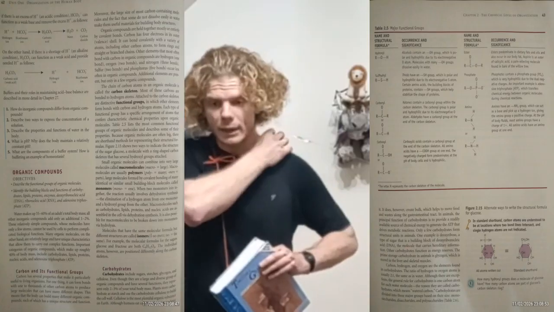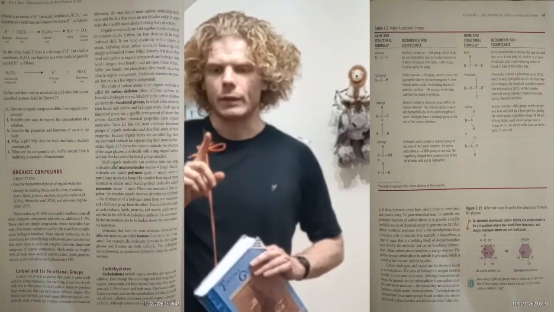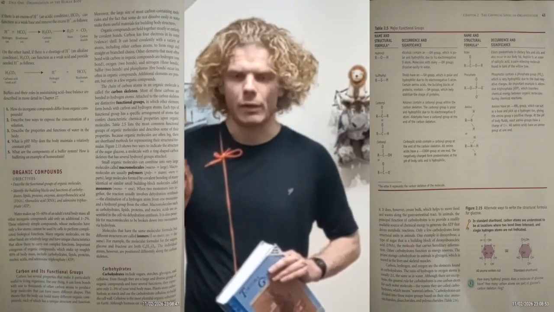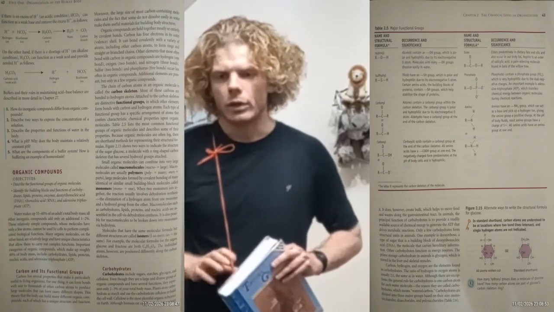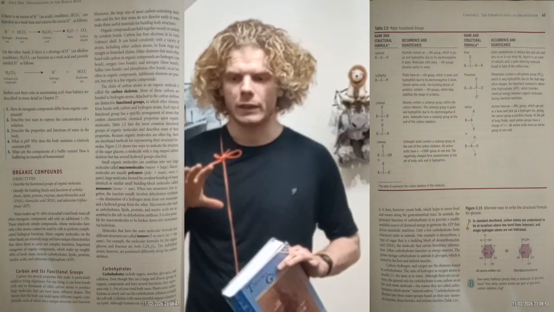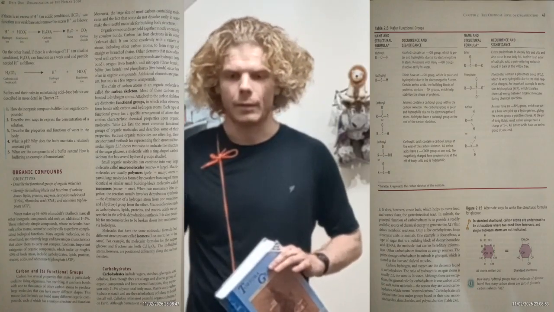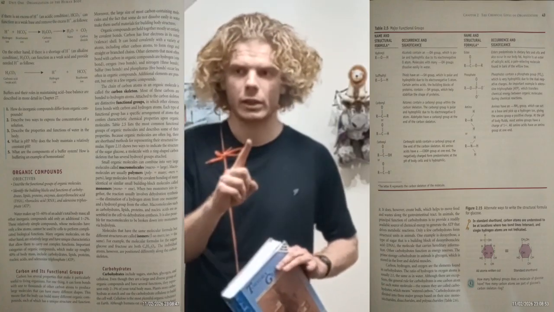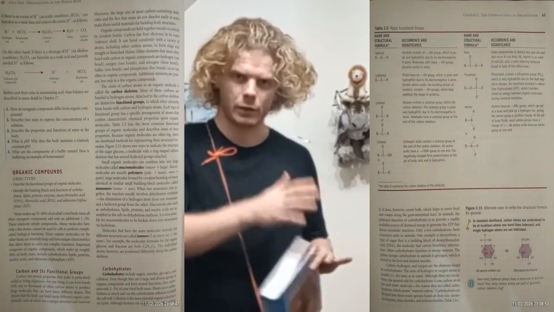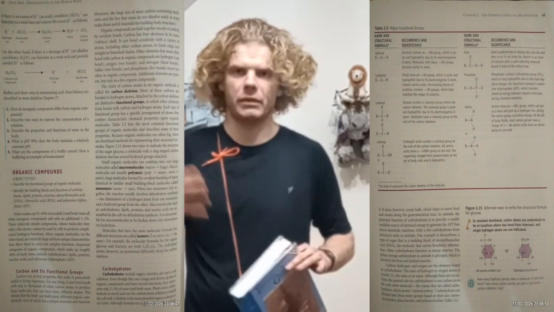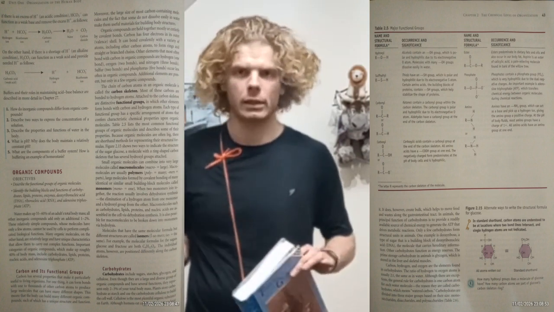There can be isomers. For example, C6H12O6 is both glucose and fructose. The only difference between glucose and fructose is that these 6 carbons, 12 hydrogens and 6 oxygens are arranged differently. So an isomer is the same ingredients but arranged differently. Glucose and fructose are technically the same stuff, but arranged differently. And that is an isomer.